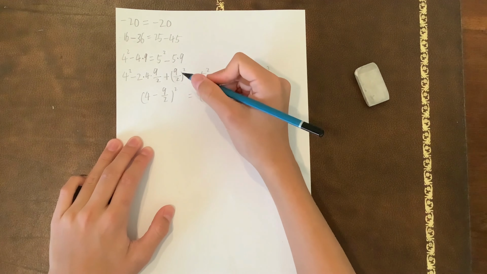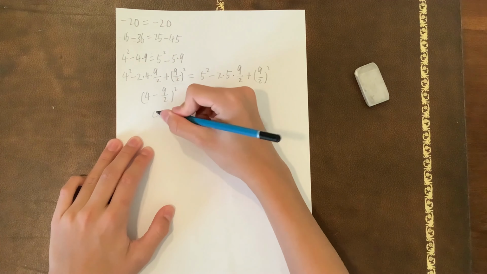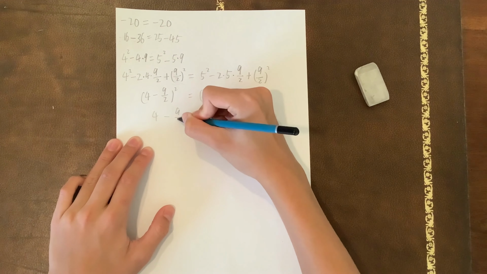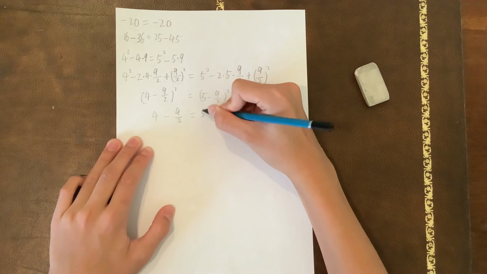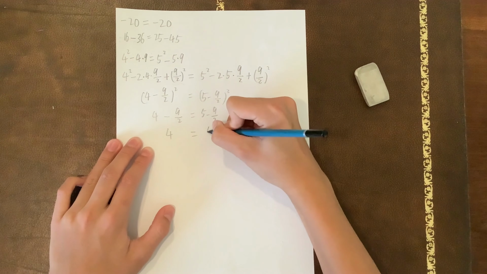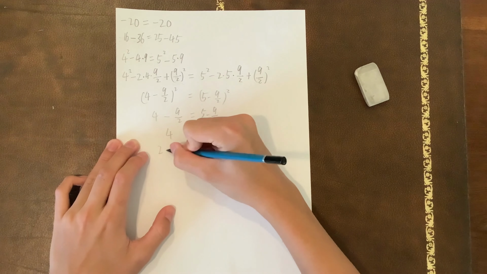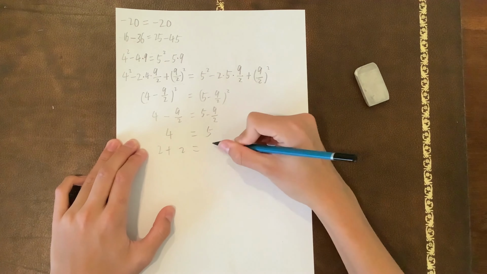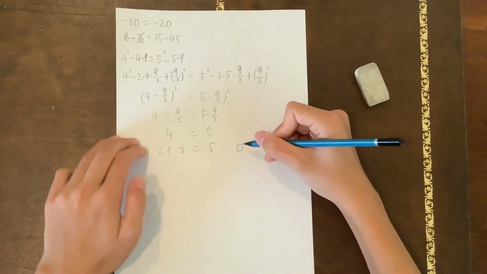This implies 4 minus 9 over 2 equals 5 minus 9 over 2. Therefore, 4 equals 5. Therefore, 2 plus 2 equals 5. Okay, so this is a proof here.